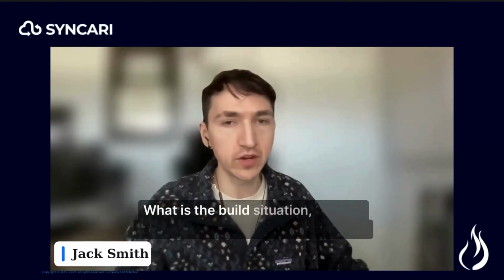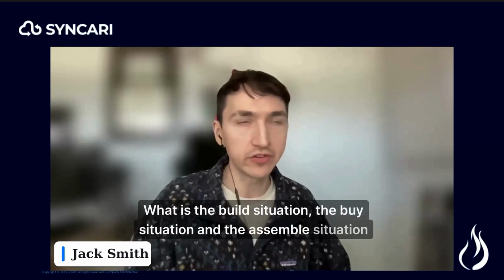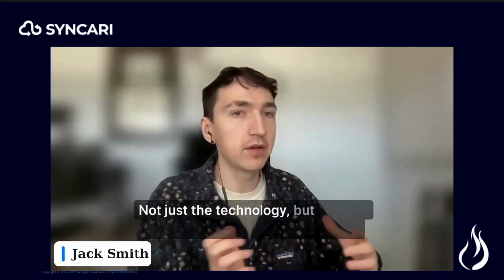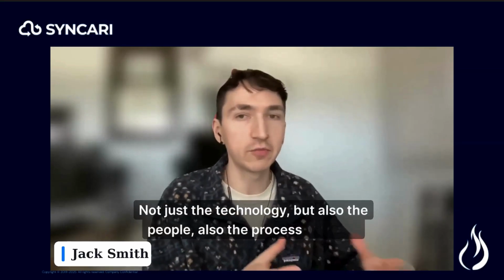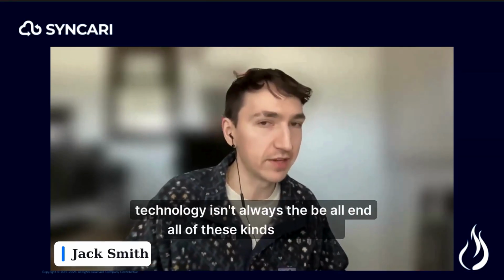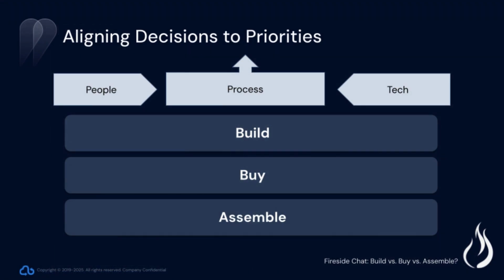What is the build situation, the buy situation, and the assemble situation for master data? And what goes into that? Not just the technology, but also the people, also the process, because technology isn't always the be-all, end-all of these kinds of pieces. Now, before we get into that conversation, though, let's define what we're saying build is, what we're saying buy is, and what we're saying assemble.